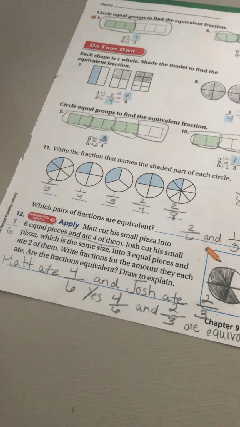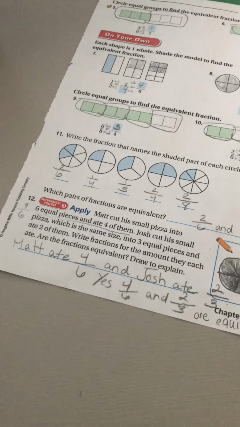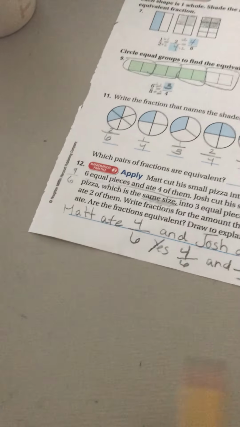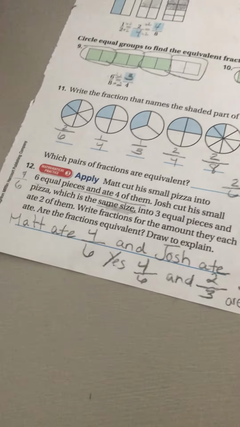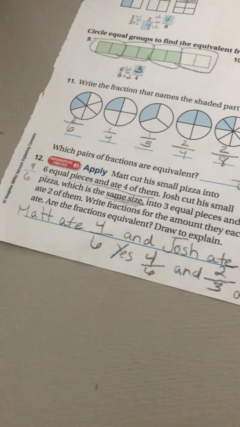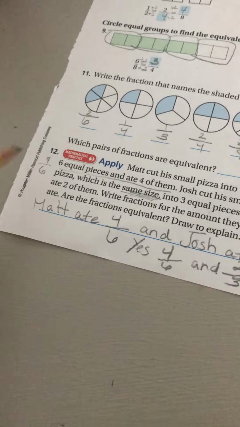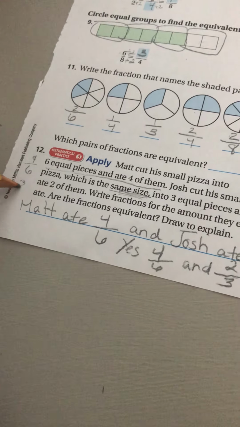Josh cut his small pizza, which is the same size, really important key, same size. So one pizza's not bigger than the other. The only thing that's different is how they sliced them. So he sliced his into 3 equal pieces and ate 2 of them. So our fraction would be, oh man, 2/3 for Josh.